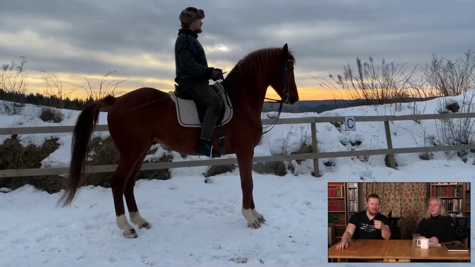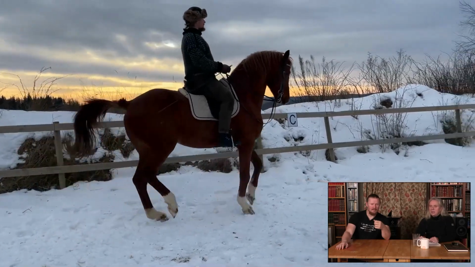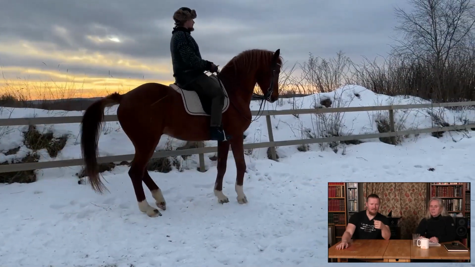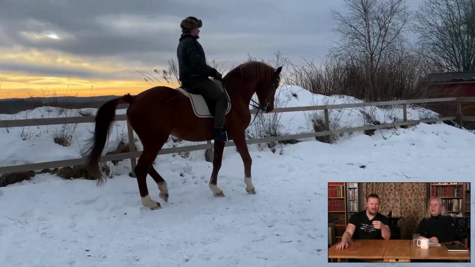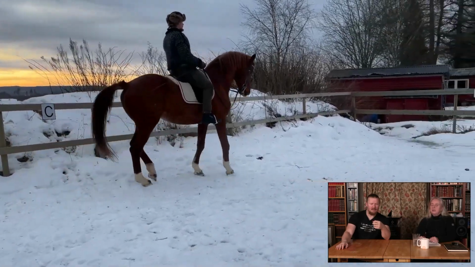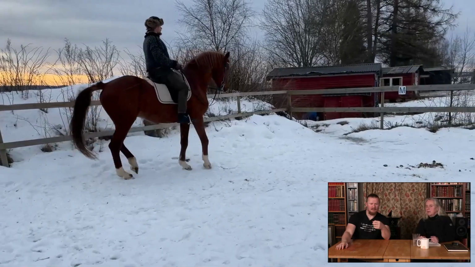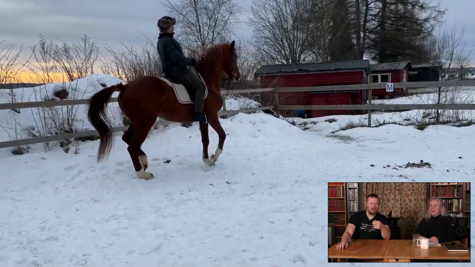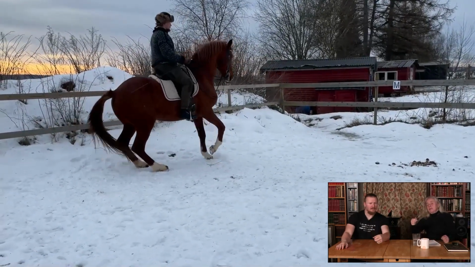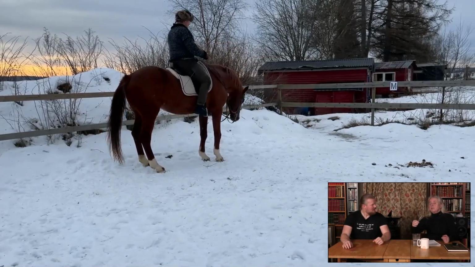But you're quite good with your seat here. Thank you. I think it's fairly obvious. It's very easy to see how you're using your seat to ask for more back movement. Yeah. And then you're actually lifting your seat up so that the horse will be able to lift his back as well. Yeah.